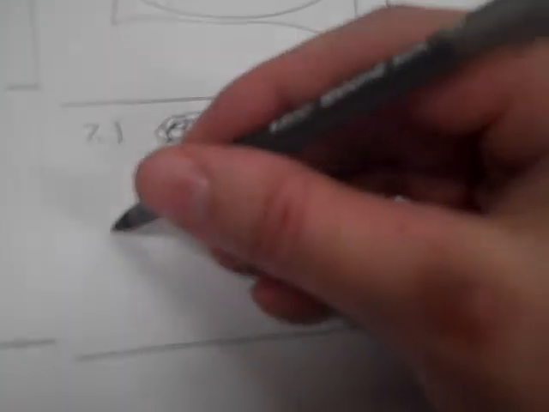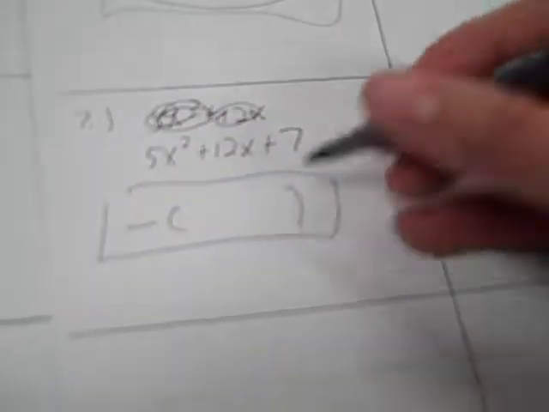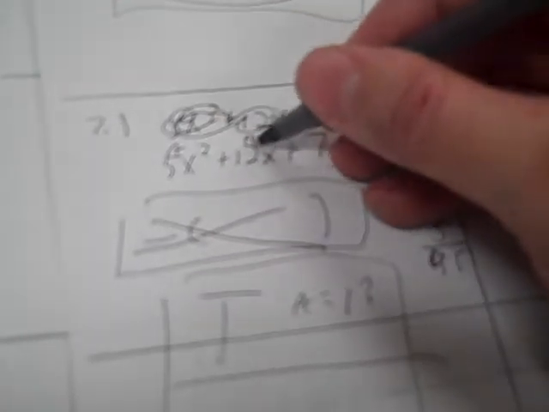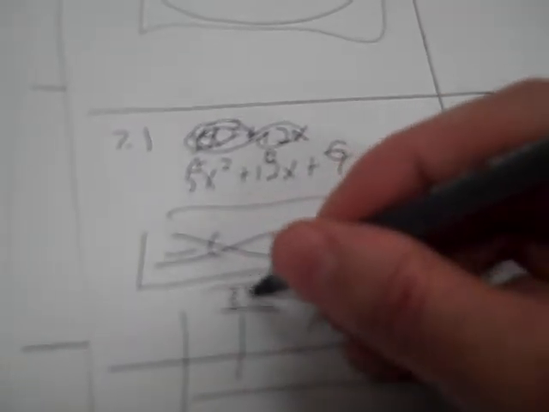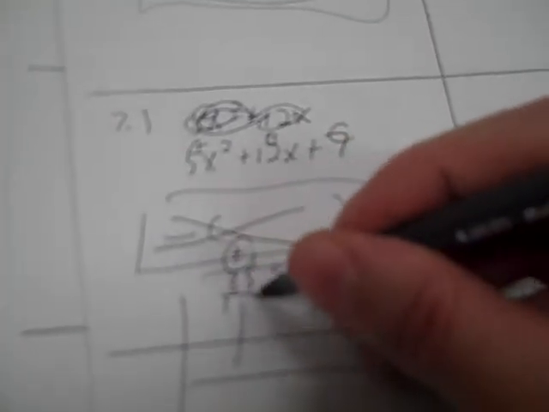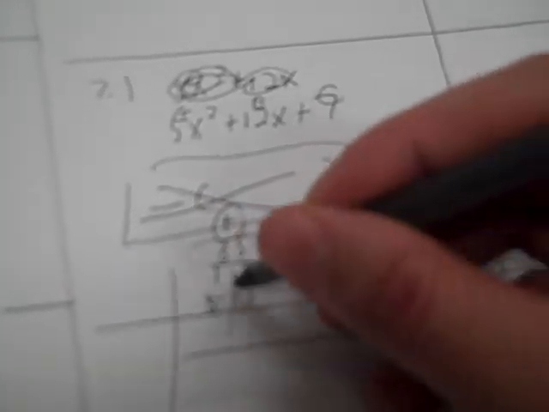Okay, next one, GCF again, okay. GCF, negative in front, no. x on everything, no. 5, you got 1 and 5. You can't divide all those by 5, so forget it. a, b, c. 5 times 7 is positive 35. Searching for a sum that would equal 12. 1 and 35, no. 2 is a decimal, 3, 4, and then 5 and 7. Yep. Okay, is a equal to 1 here?